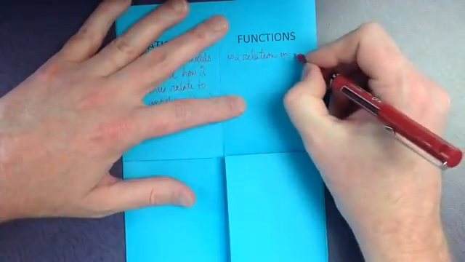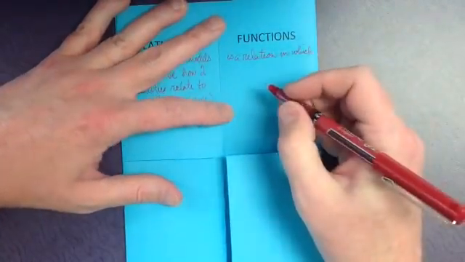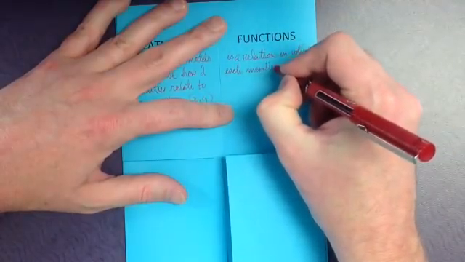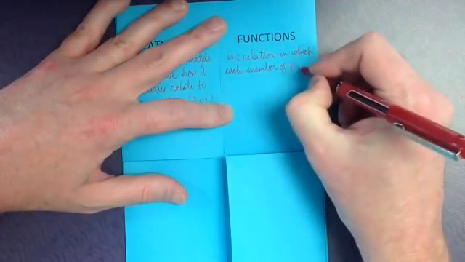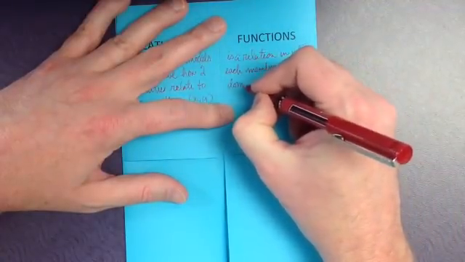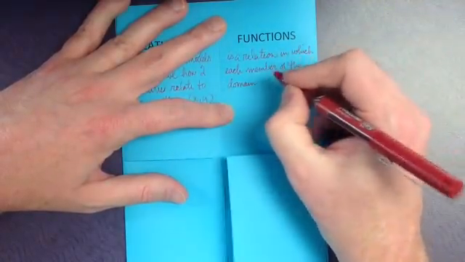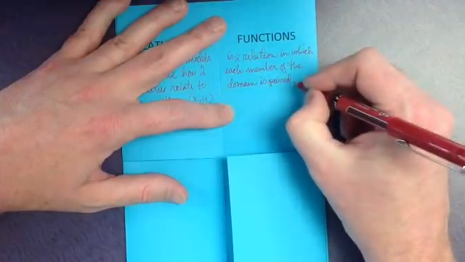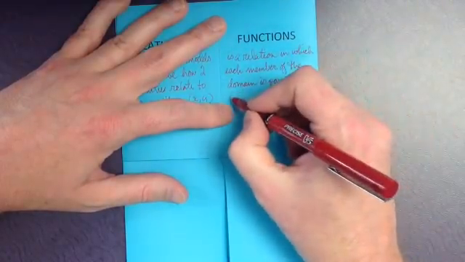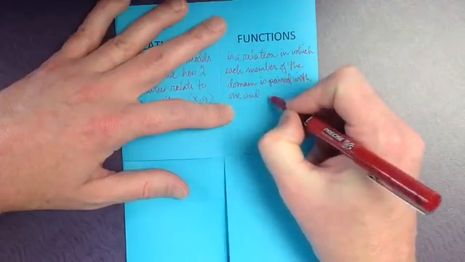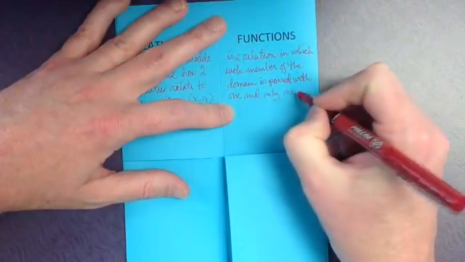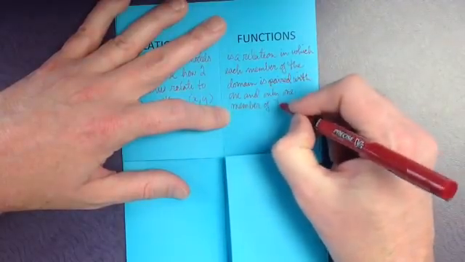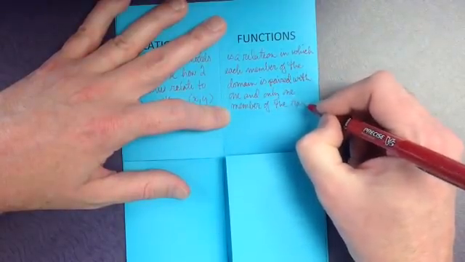A function is a relation in which each member of the domain, new word, is paired with one and only one member of the range.